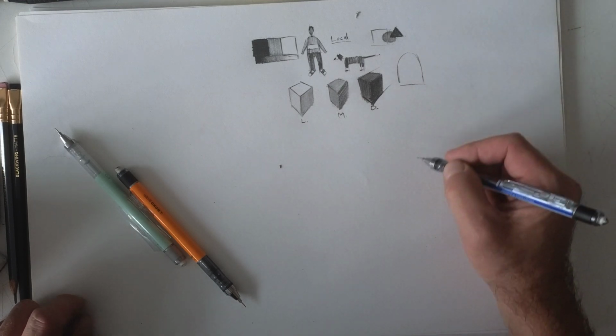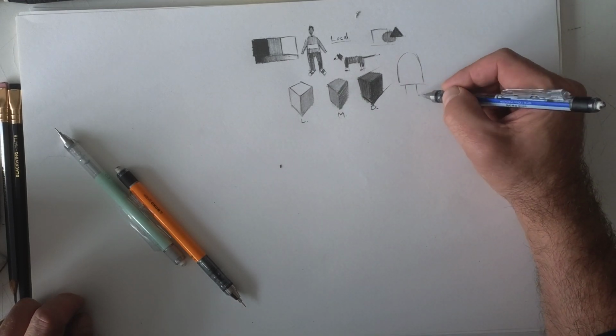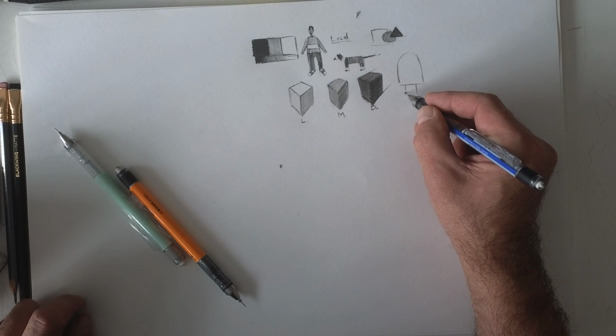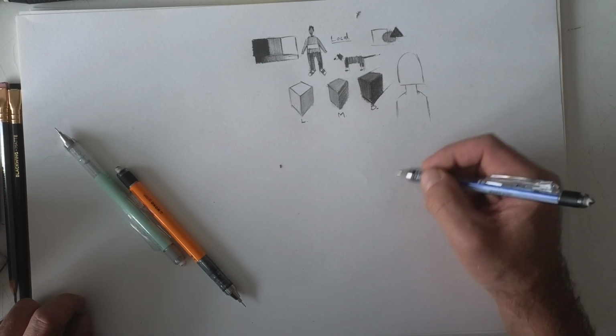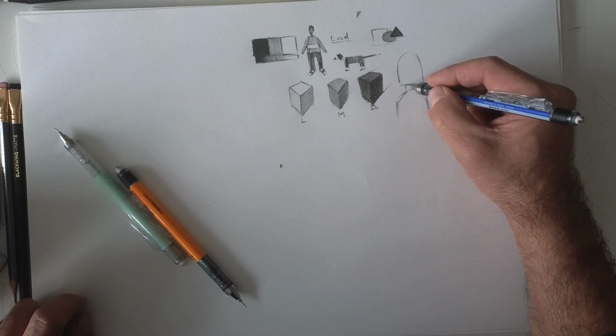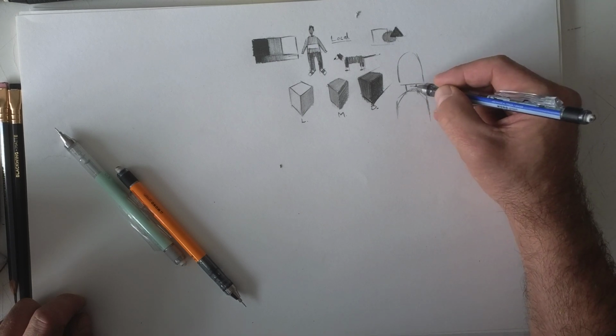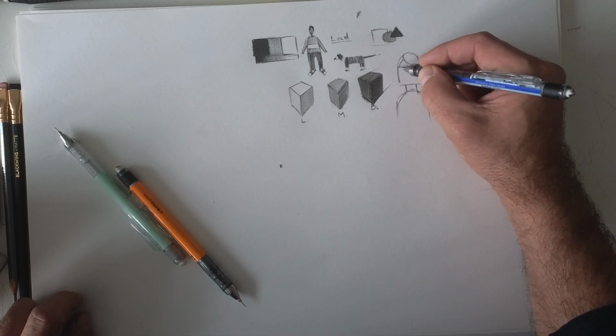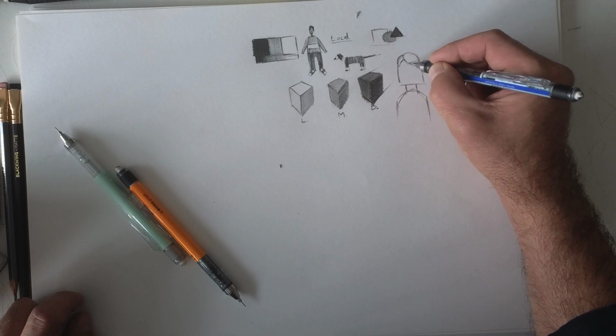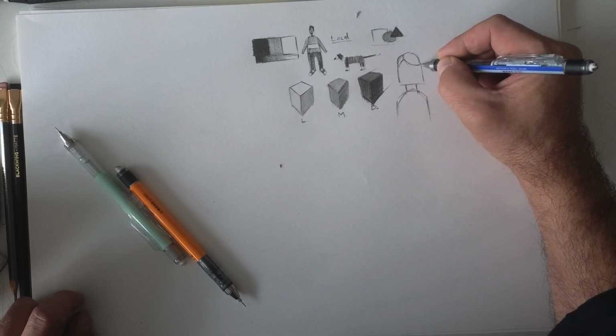Here's a bullet face guy, and he's wearing a turtleneck sweater. So you could draw a bullet, another bullet, and a little box, okay? And here's a haircut. You could draw a little haircut.